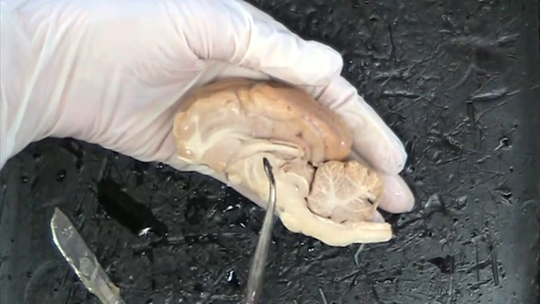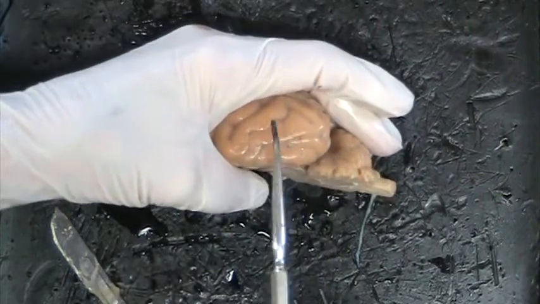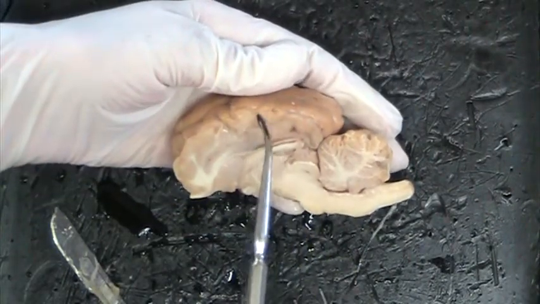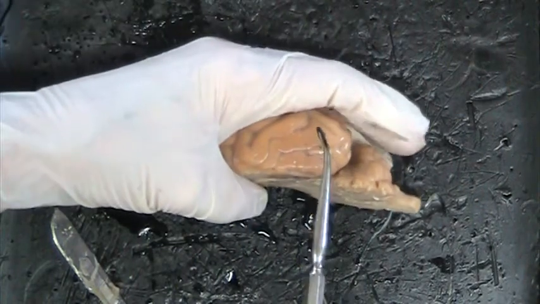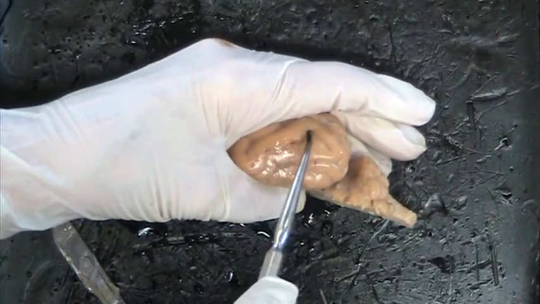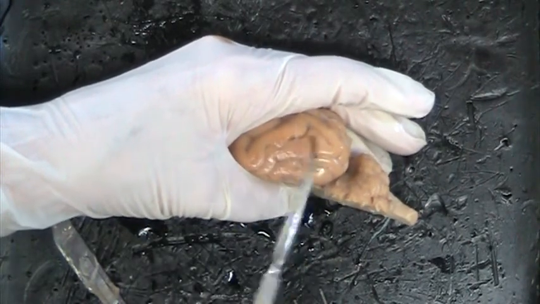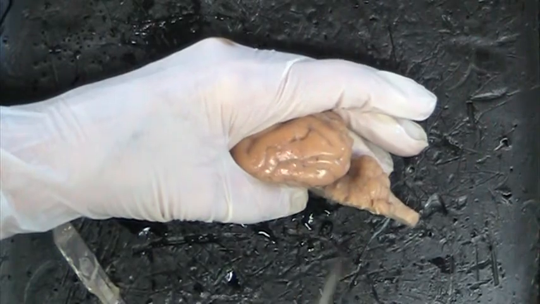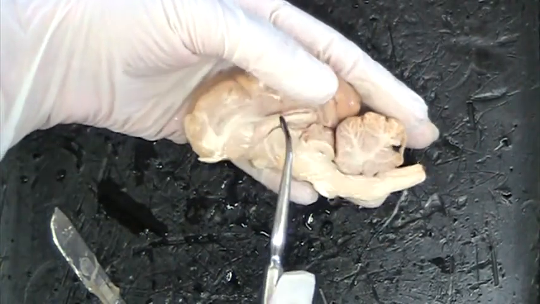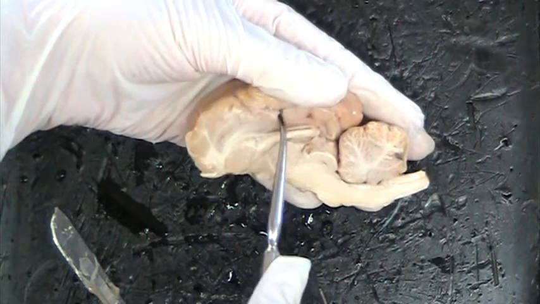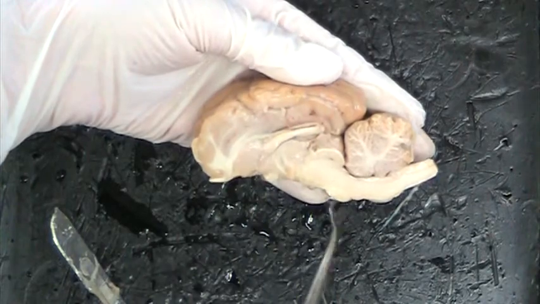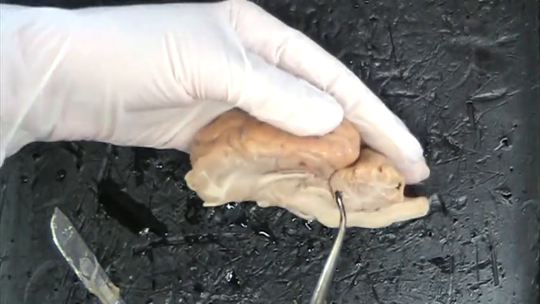The other things I wanted to mention are the folds of the brain. All of these folds here are called gyri, or gyrus for singular. The grooves in between are the sulcus, or sulci. The folds of the brain are all wrapped so you have more surface area for processing information. So the sulci are the grooves in between, and the gyri are the folds of the brain. Those are parts I'd like you to be comfortable with.